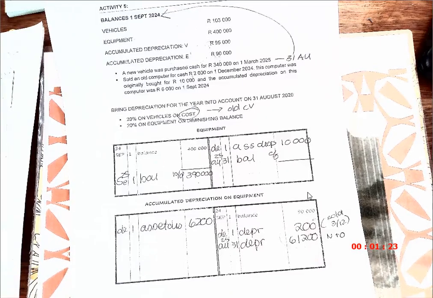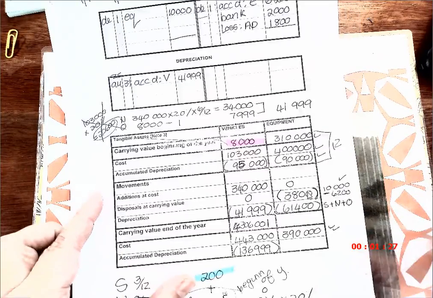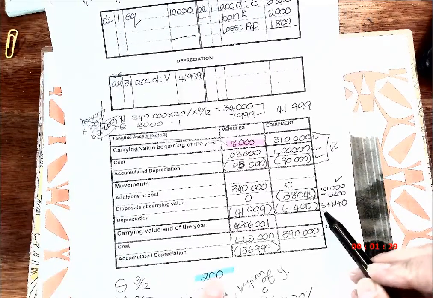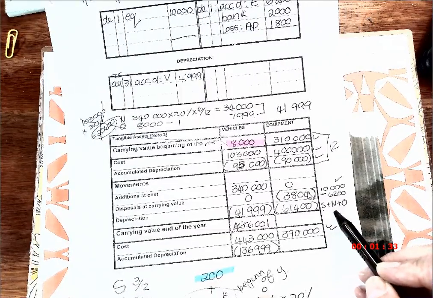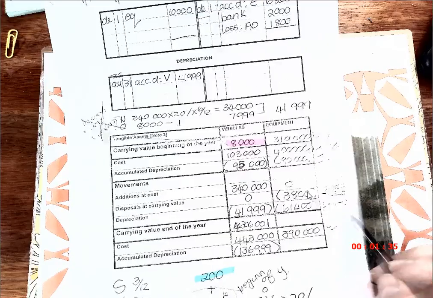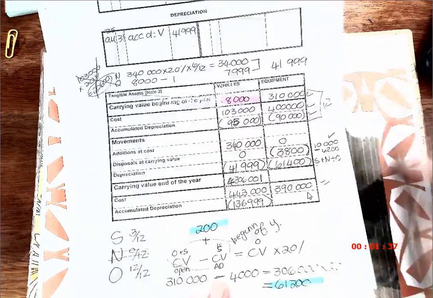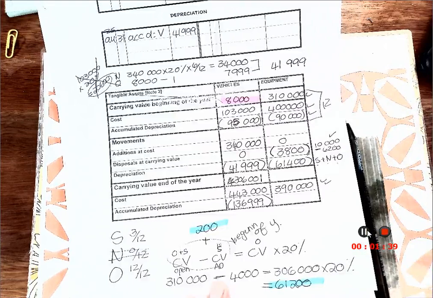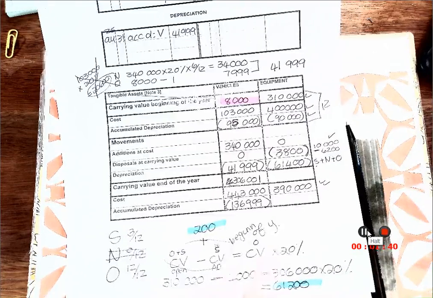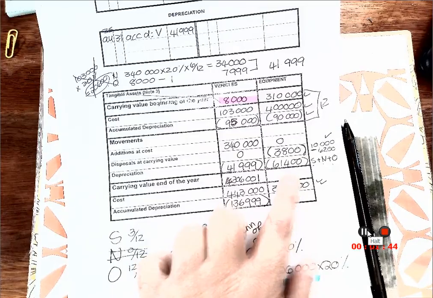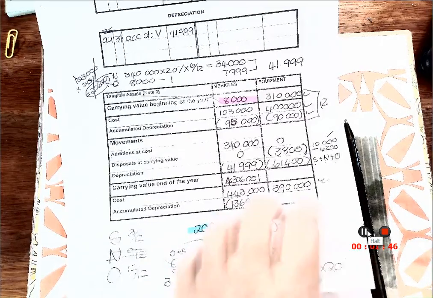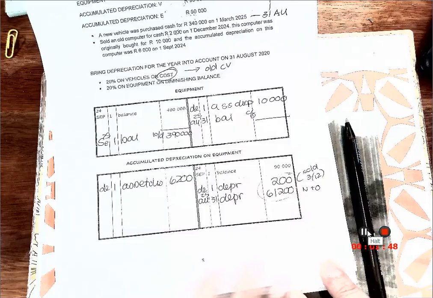Let me repeat. Here in note 3 itself, I want the sold, the new, and the old. Okay. So in other words, here it's the total depreciation on equipment. The sold, the new, and the old. Here it's also the sold, the new, and the old.